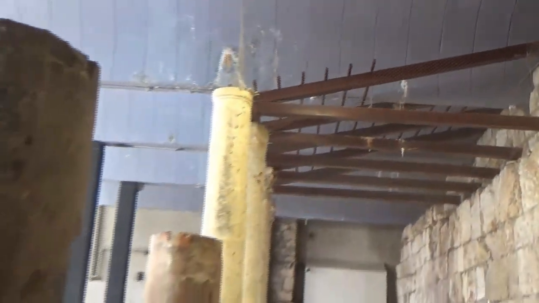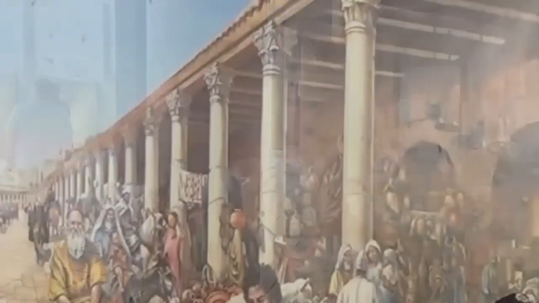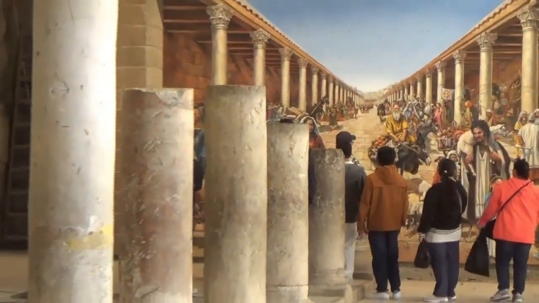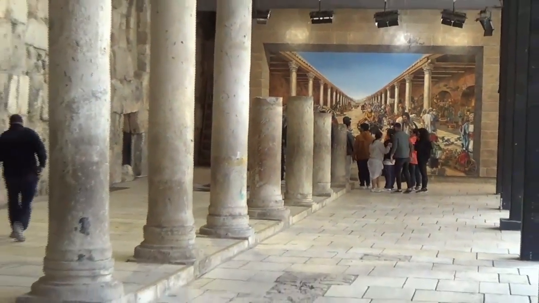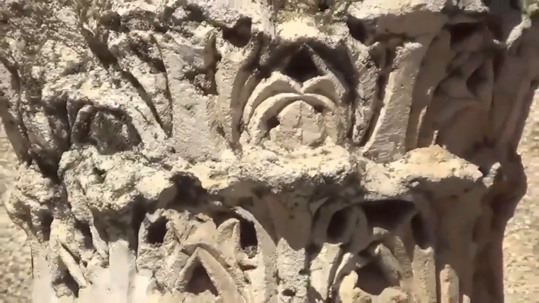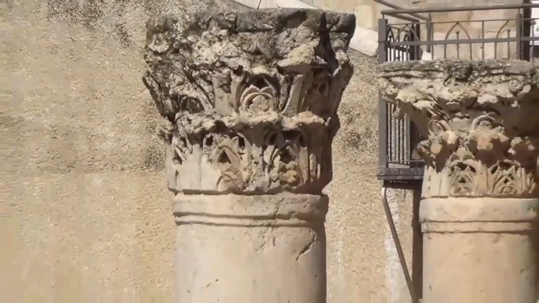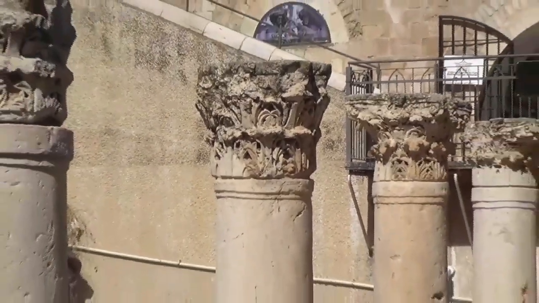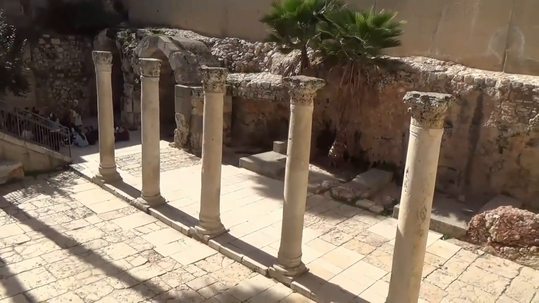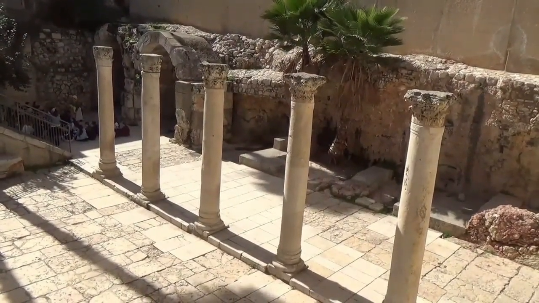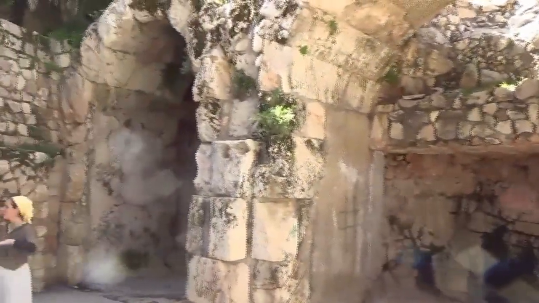Now the wood rafters are no longer there. That would support the tile roof, the Roman tile roof, which would keep you dry in the rainy season and the sun out of your eyes in the summer. And these were the capitals that were on top of the pillars, and would support the wood rafters, on which you would have the tile roof. And these were some of the stalls where the merchants would sell things.